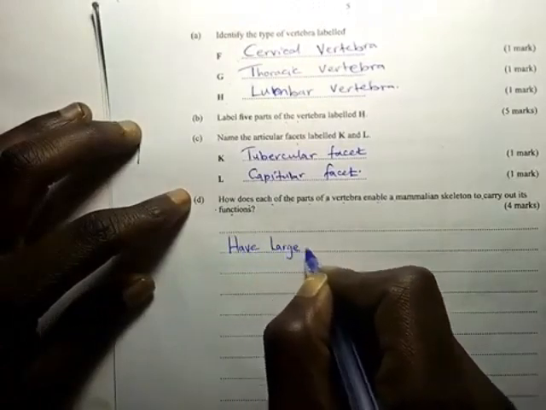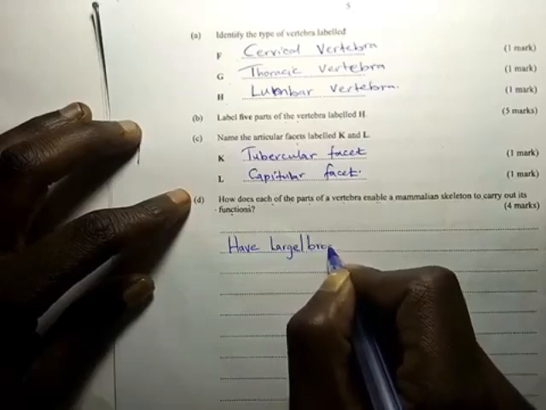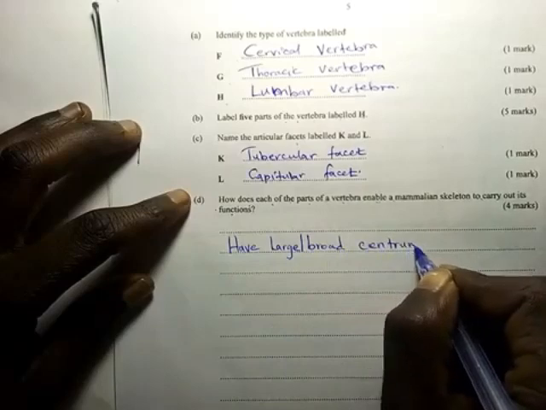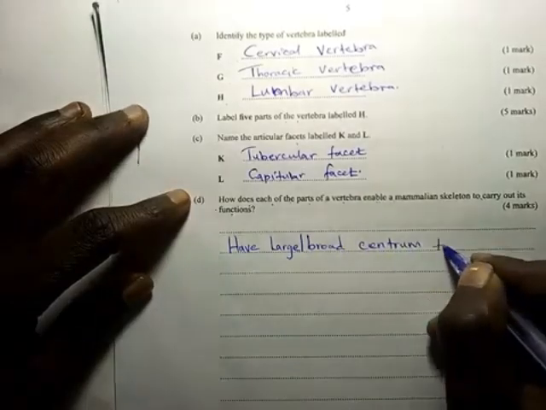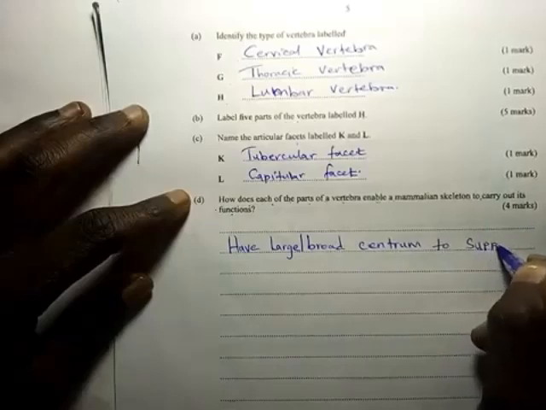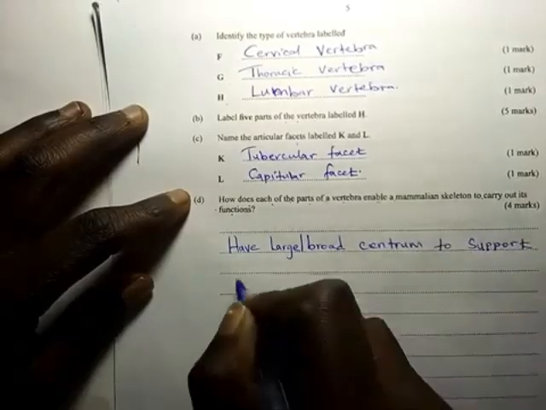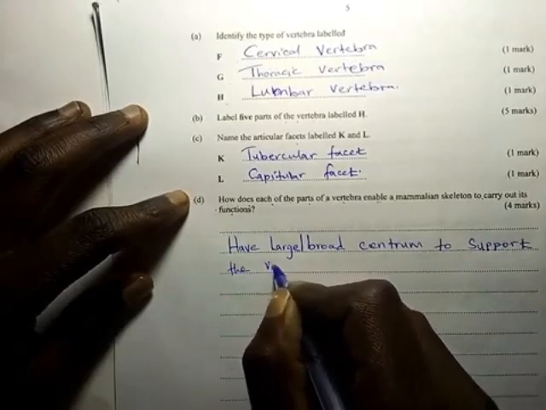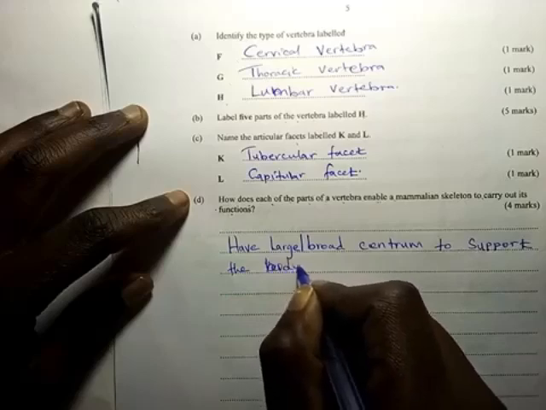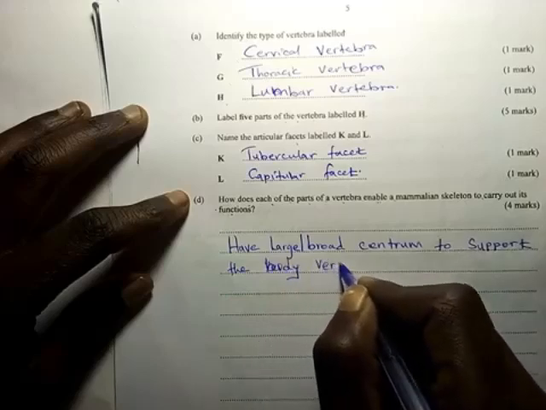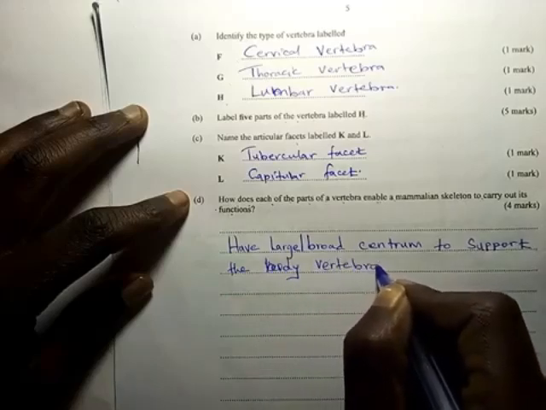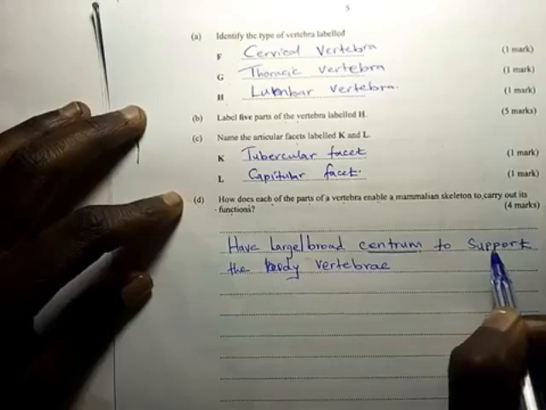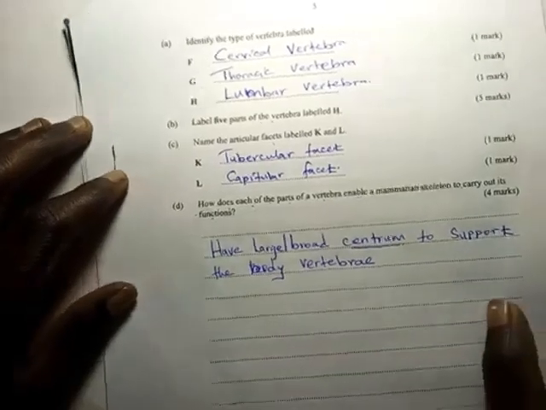That's the function of the centrum, it offers support to the body of the vertebrae.